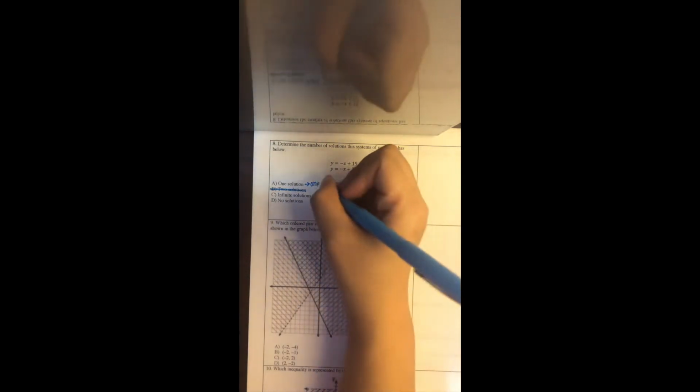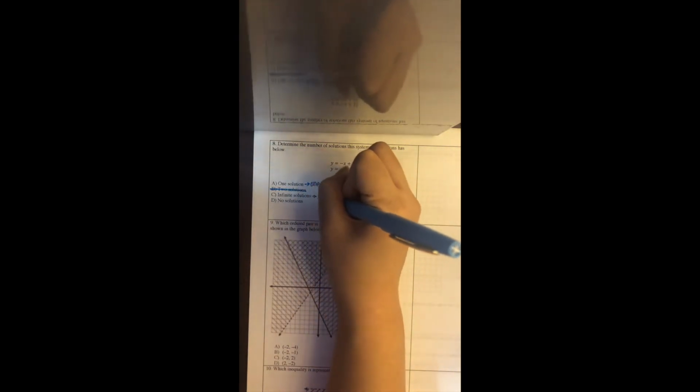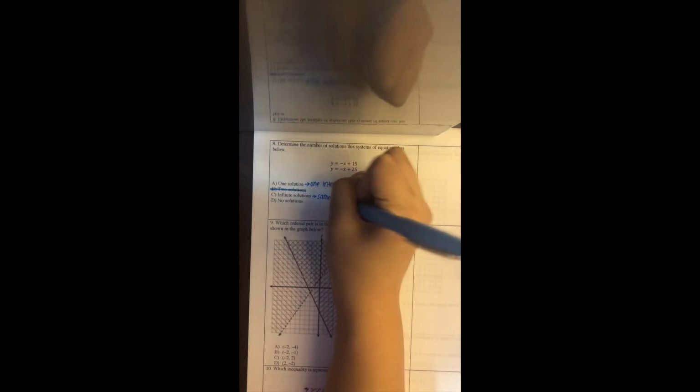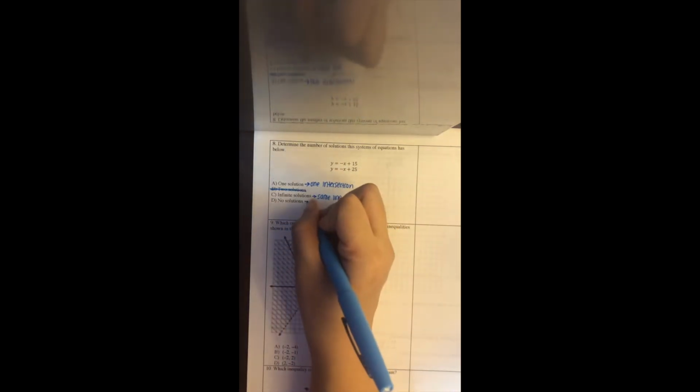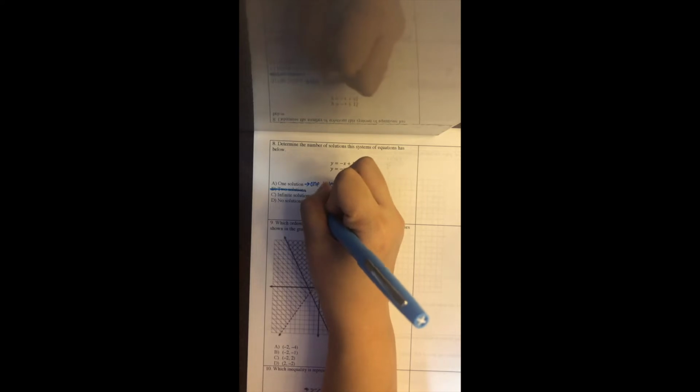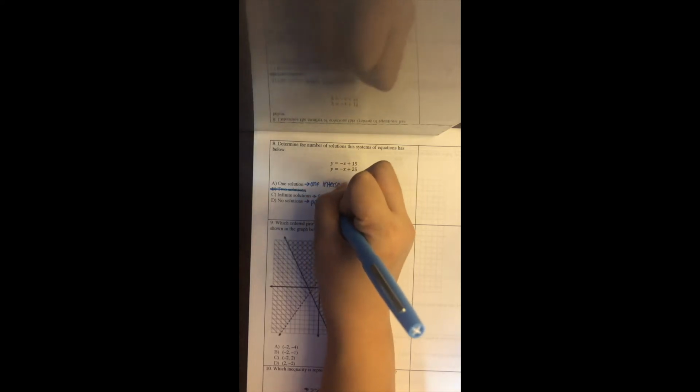Infinite solutions are if the lines are exactly the same. So we have the same line. And no solutions are if we have parallel lines. If you are savvy with your calculator, you can type both of these into y equals on your calculator and graph it and see what it looks like. Do I have one intersection? Are they the same line or are they parallel lines?